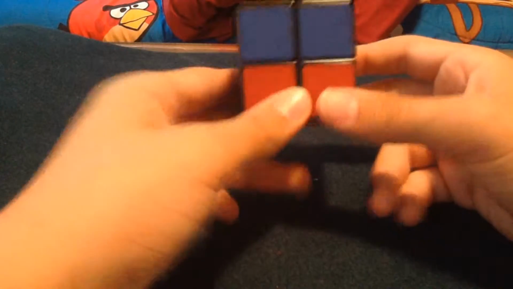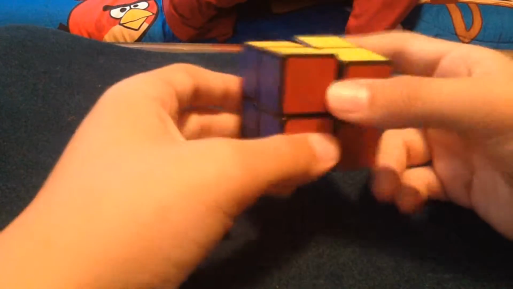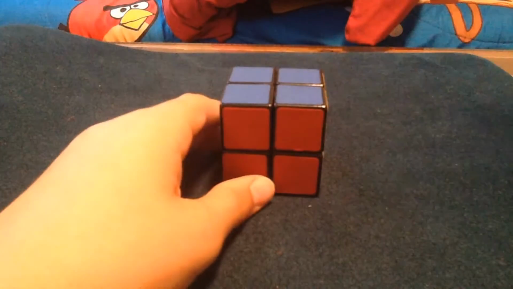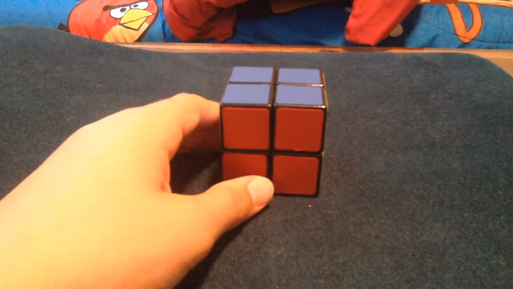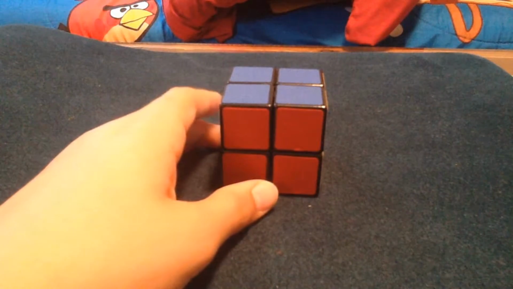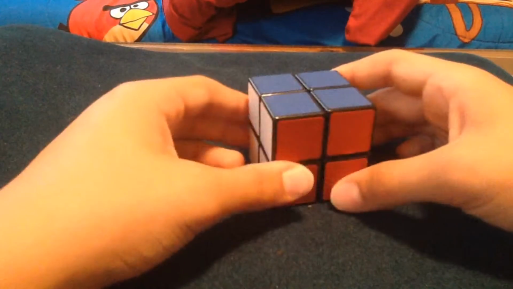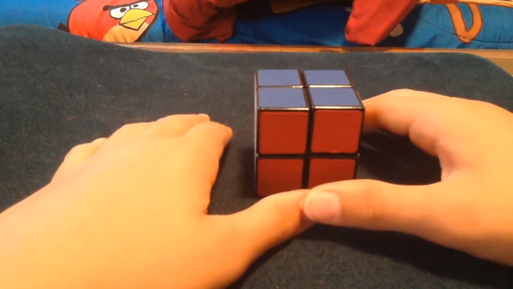Now all that's left to do is fix the layer, and it's as simple as just matching up the colors. And there you go. You have solved the 2x2 Rubik's Cube in just 4 steps. Well, 3. My bad, 3 steps. As you can see, after learning the notations and algorithms, after memorizing all those, you can get this down pretty good. All you have to do is memorize those algorithms, and then you should be good to do it whenever you feel like it.